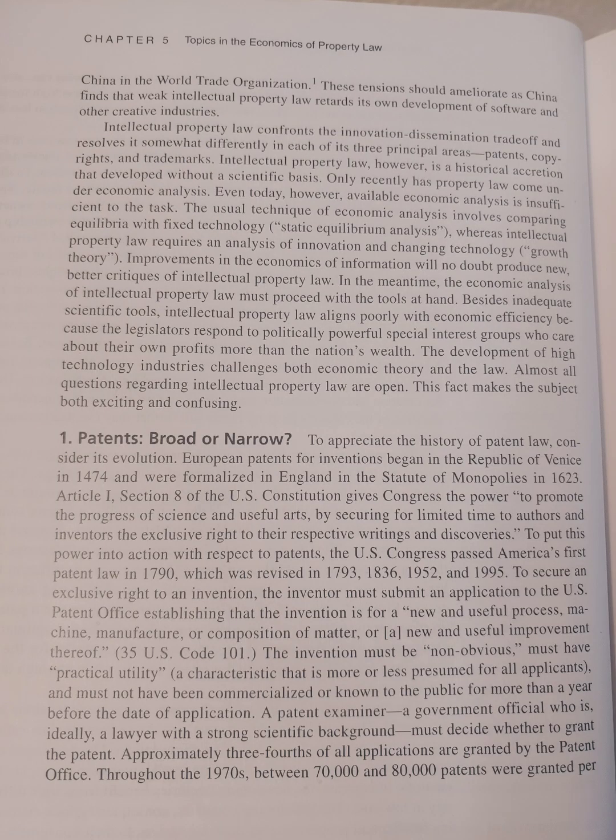China in the World Trade Organization. The Agreement on Trade Related Aspects of Intellectual Property, or TRIPS, applies to all members of the World Trade Organization. Intellectual property rights are also enforced internationally through the World Intellectual Property Organization, or WIPO.